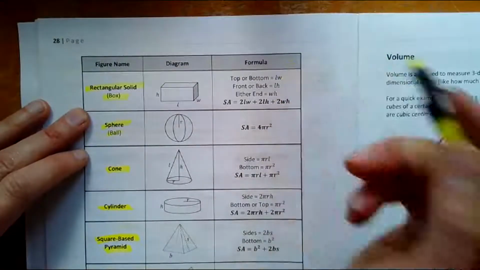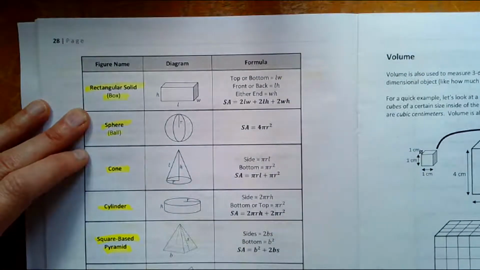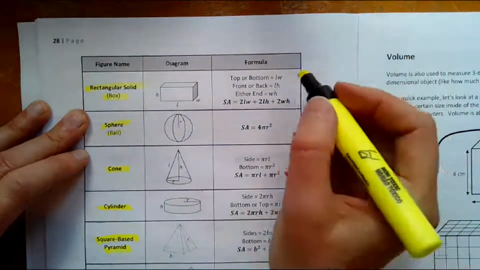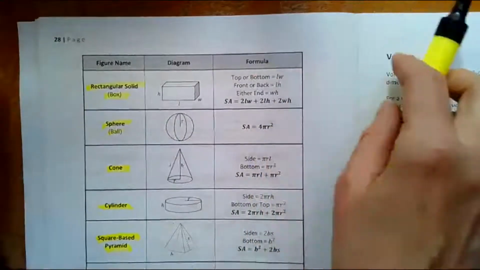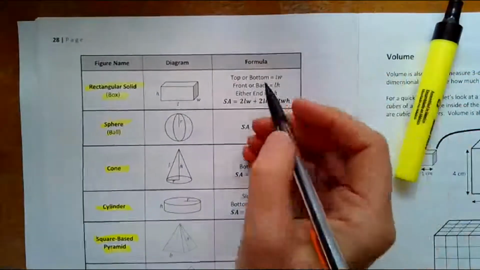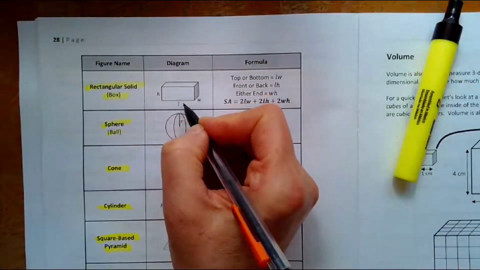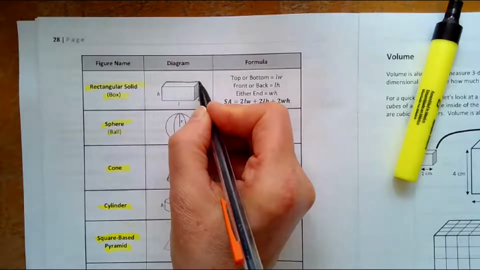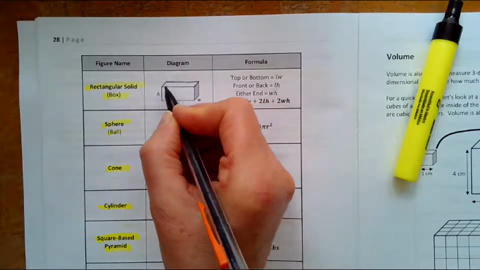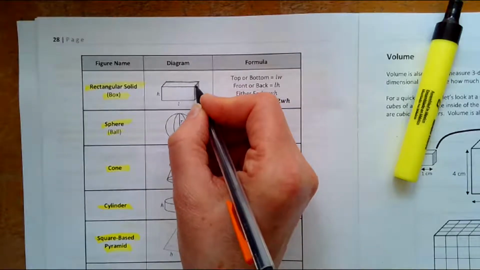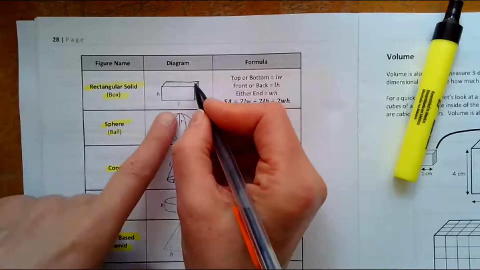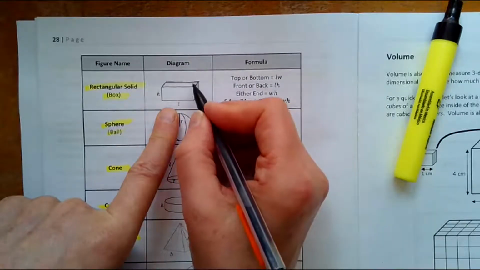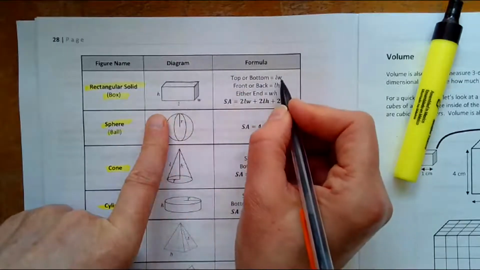A rectangular solid, you can see that it's made up of a top and a bottom. And if you look at the top of this rectangle, this is the width, right? The width and the length. So the top and the bottom, if I wanted to find the area of either one of these, it's just length times width.